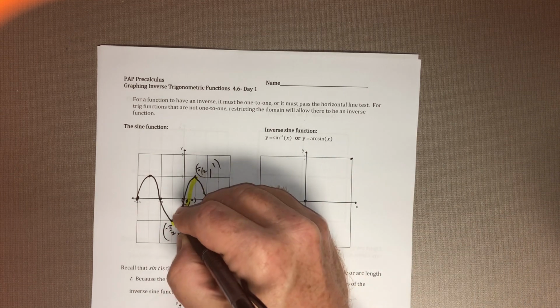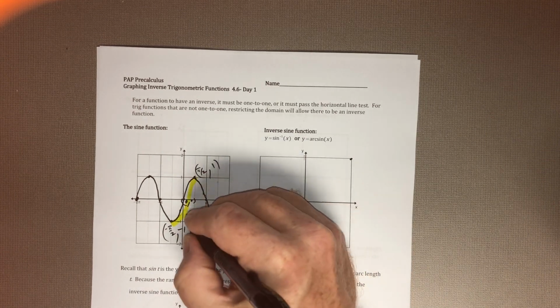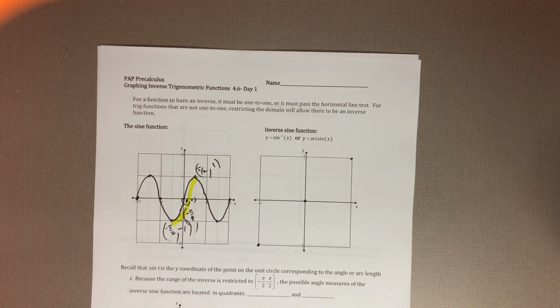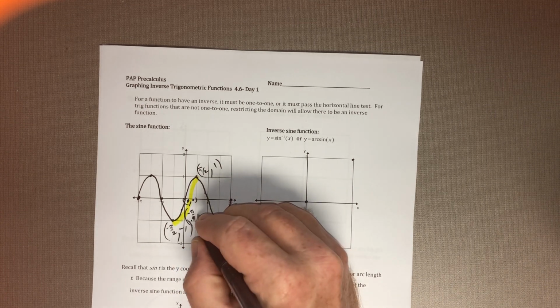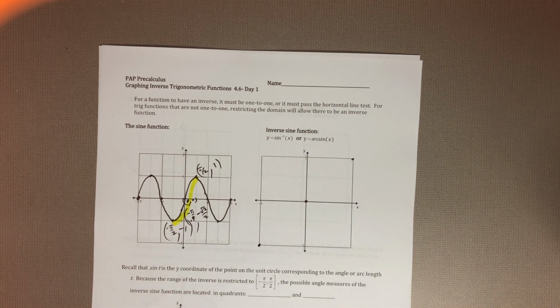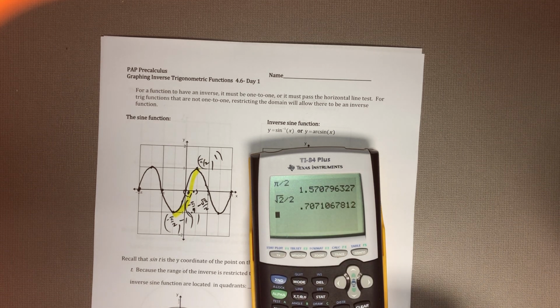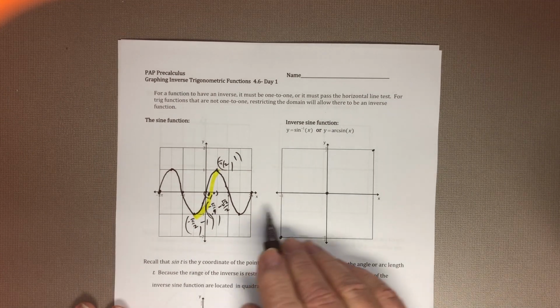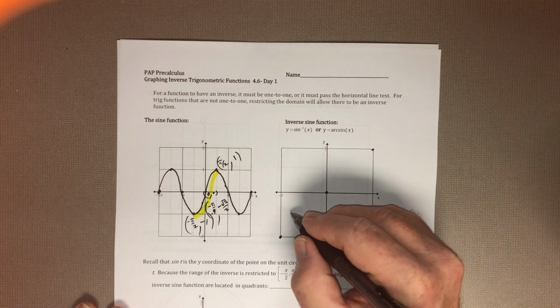To get the points that we need, let's take negative pi over 4 and positive pi over 4 and get their coordinates. If x is negative pi over 4, then the sine is negative square root of 2 over 2, which is about, what is that decimal? Let's see, the square root of 2, divide that by 2, a negative 0.7. So negative 0.7, and then negative pi over 4 would put it right down in here.